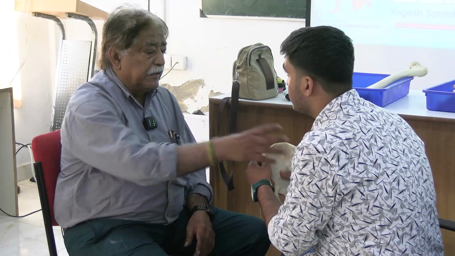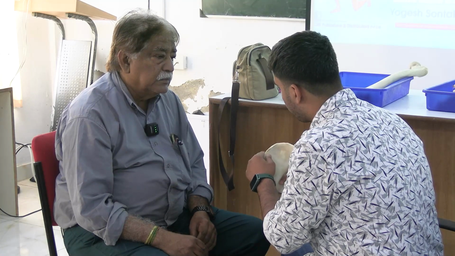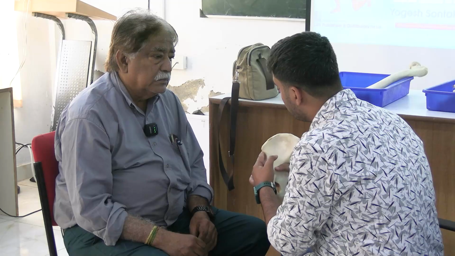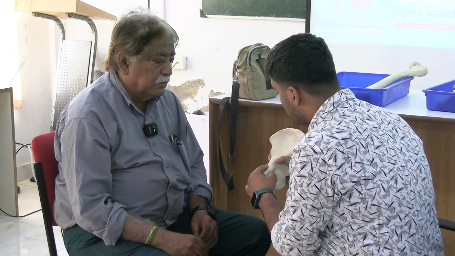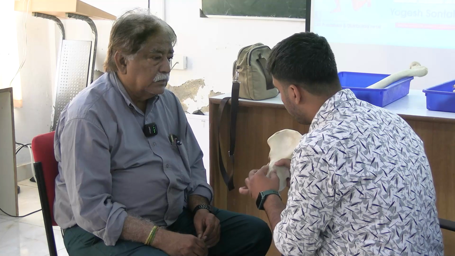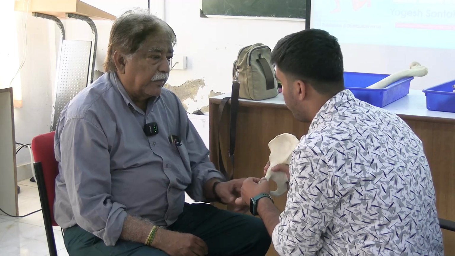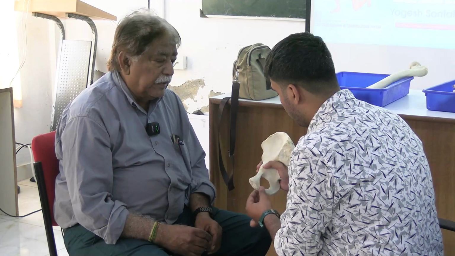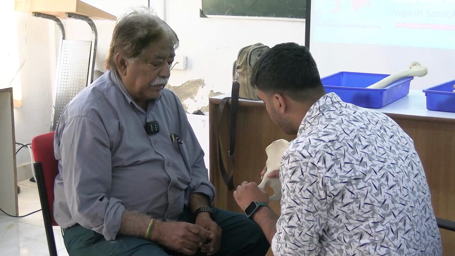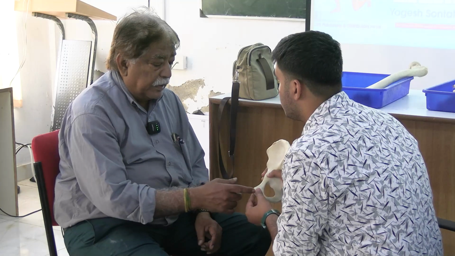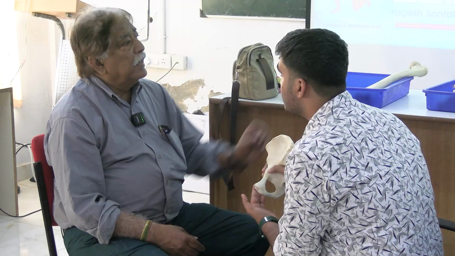So, starting with the bony prominences of the hip bone, this is the iliac crest. This is the anterior superior iliac spine. This is the anterior inferior iliac spine. This is the ischial tubercle. Then this is the pubic bone, with the superior pubic ramus and inferior pubic ramus. This is the pubic tubercle and pubic crest, and this is the medial symphysial pubic surface.